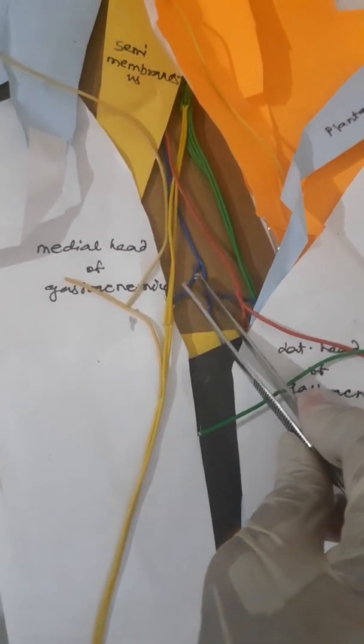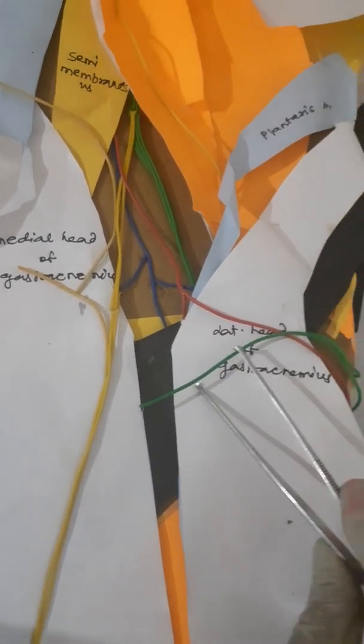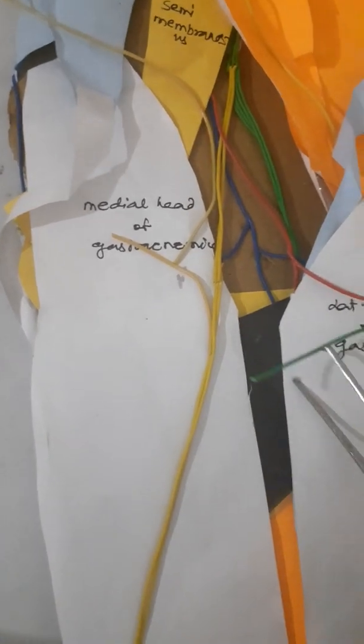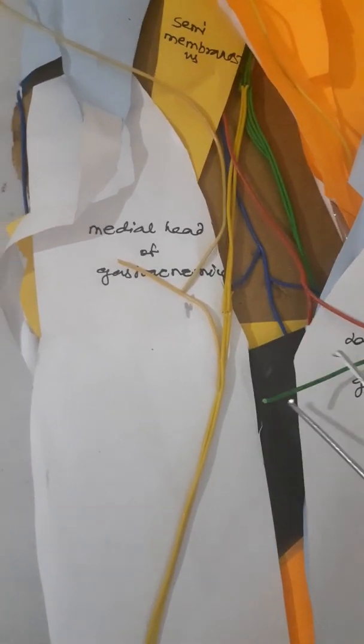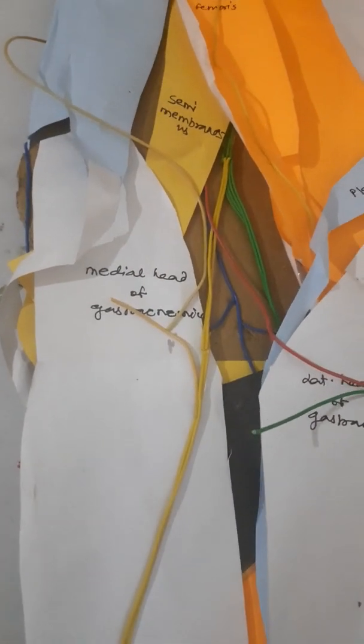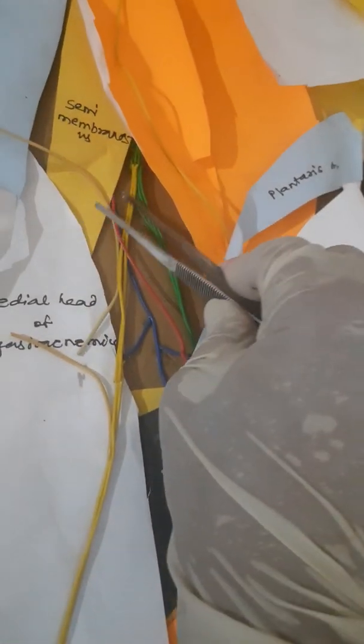Saphenous vein, small saphenous vein, and this one is the cutaneous branch from the common peroneal nerve. This one is the common peroneal nerve. This is the sciatic nerve divided into the common peroneal nerve and the tibial nerve. In this one, the yellow one is the tibial nerve and the green one is the common peroneal nerve.